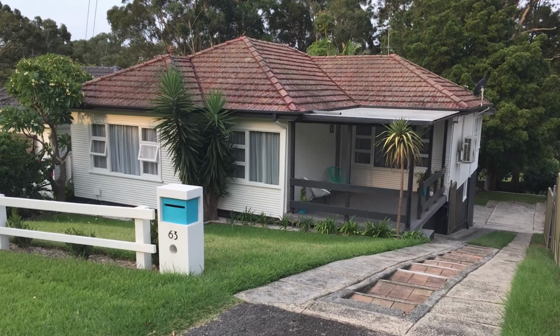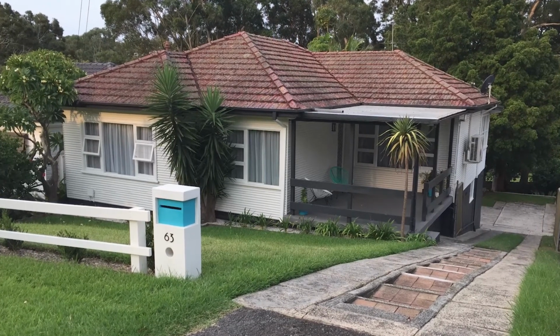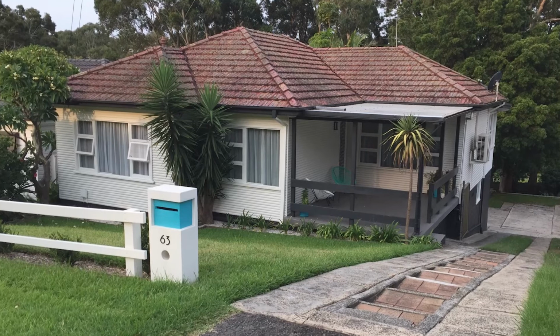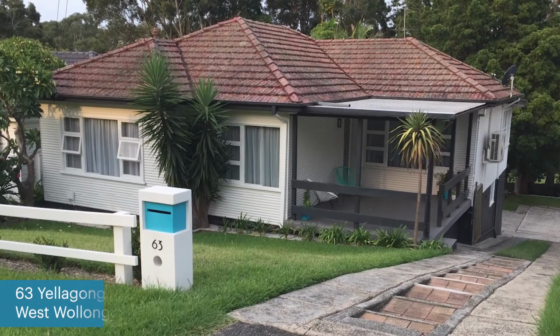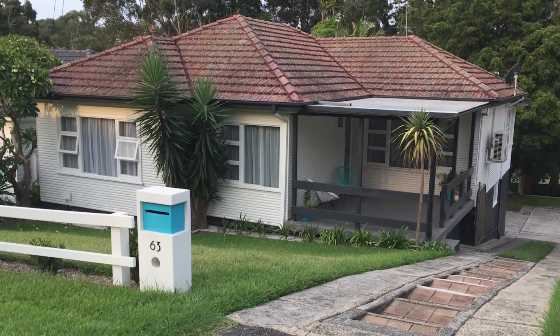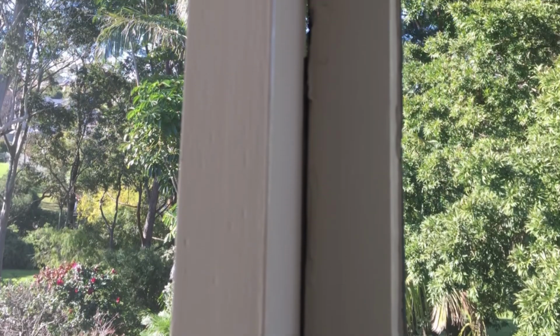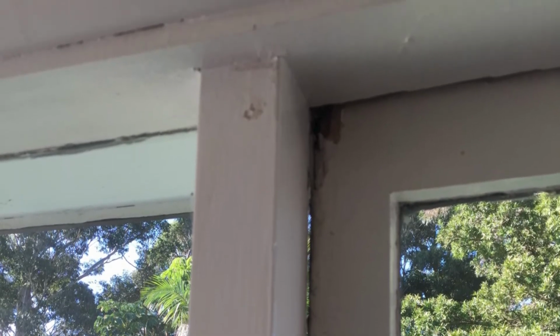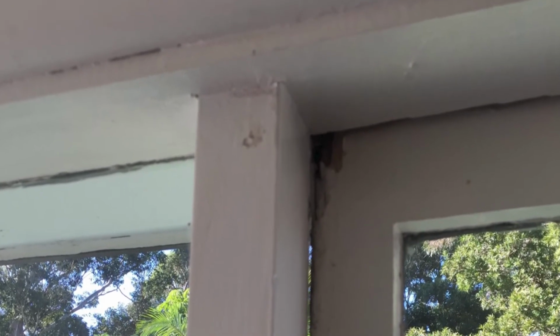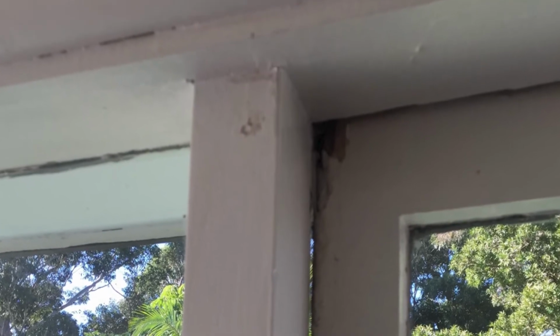The project I will be focusing on is a residential renovation and comprises alterations and additions to 63 Yellowgong Street, West Wollongong. The project as a whole has three major components, which in order of the client's importance are replacement of all the existing timber windows due to heating and cooling costs and efficiency, as well as the installation of additional windows and doors in two of the rooms for increased amenity. And this is the main focus of this presentation.